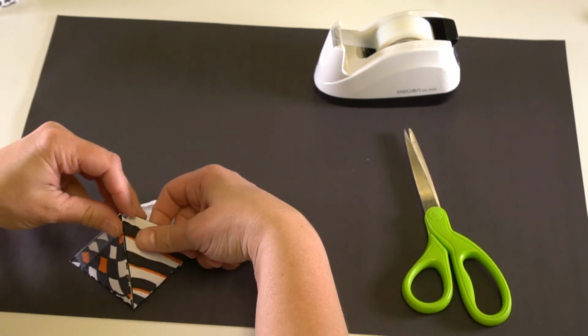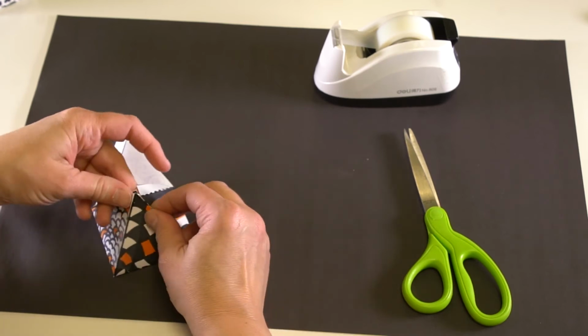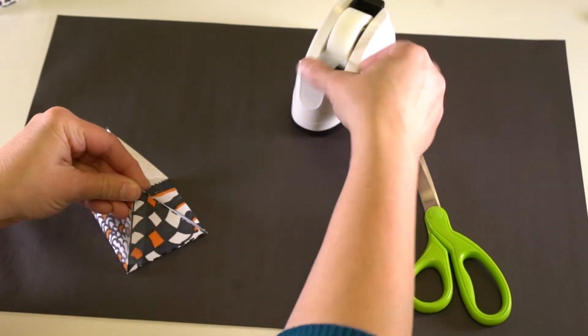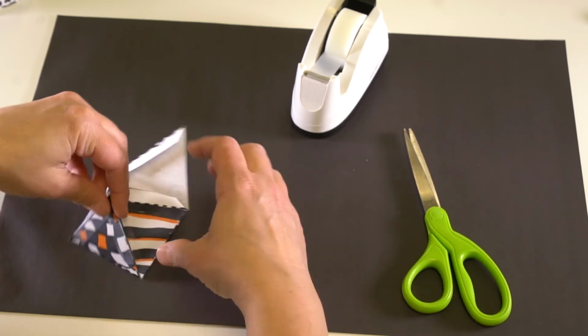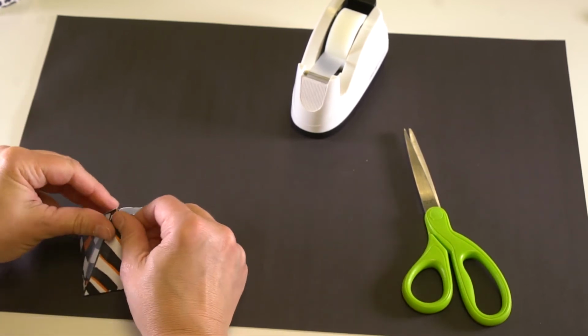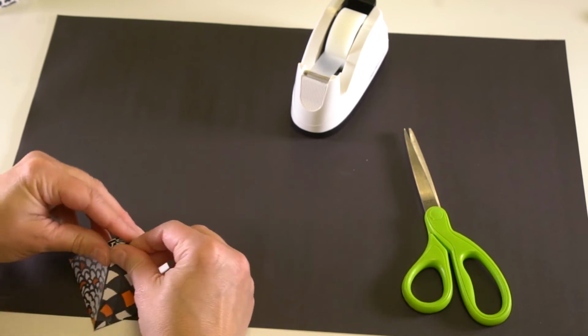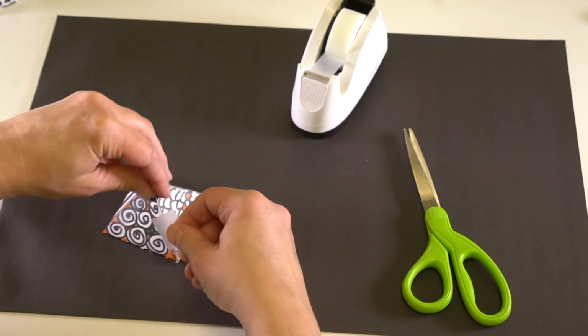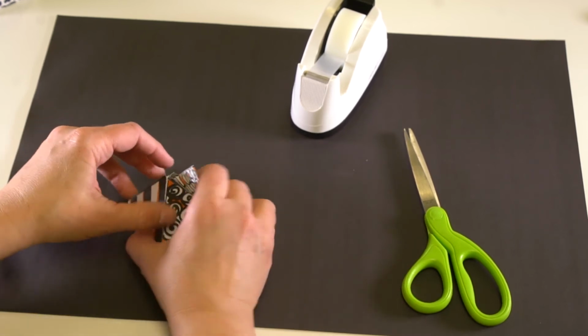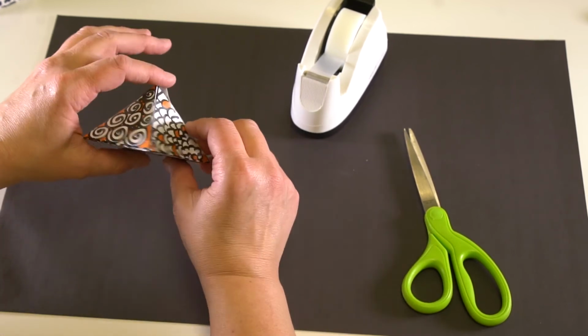And then you'll fold the next piece in. They fit together really nicely. Just like that. And for your last one, just fold it in. And now I have my pyramid.